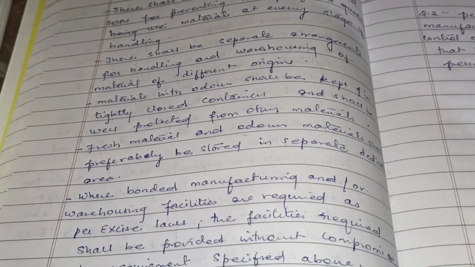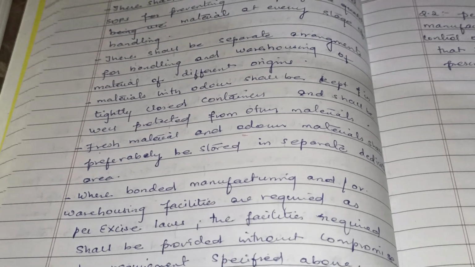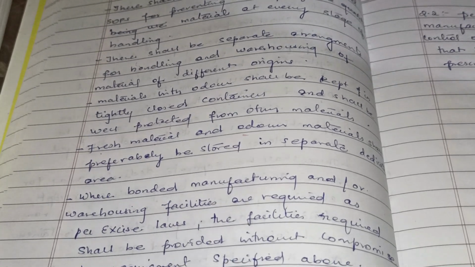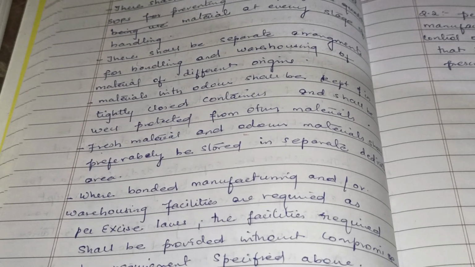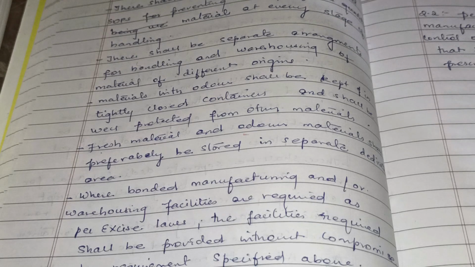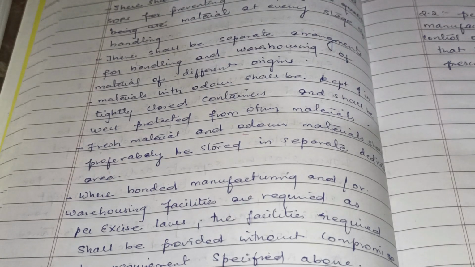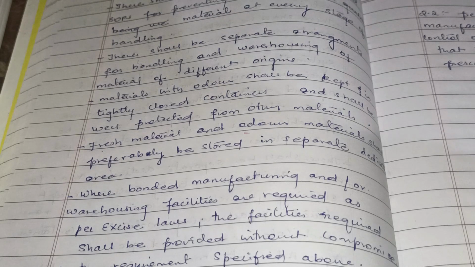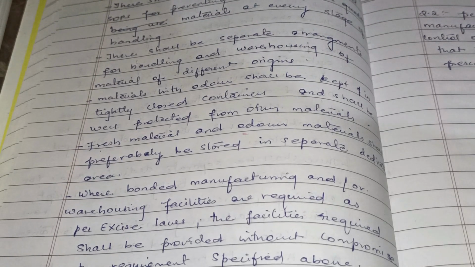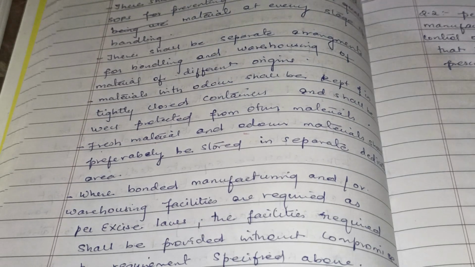A well equipped laboratory for quality control and quality assurance of raw material and finished product, and for carrying out in-process control, shall be provided. Over here, when a full drug is prepared, before it goes to marketing, there should be a quality check and quality assurance. It should be provided in the industrial pharmacy.